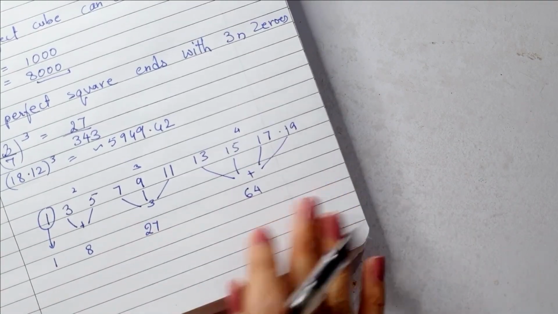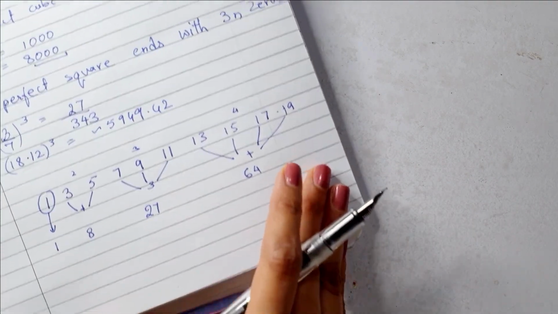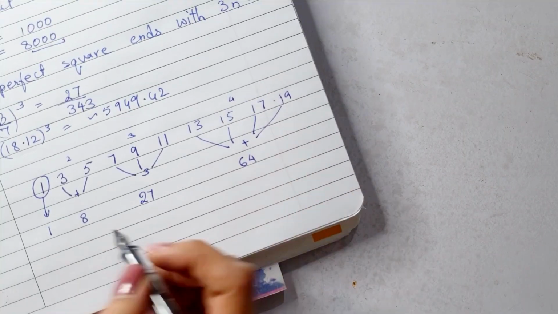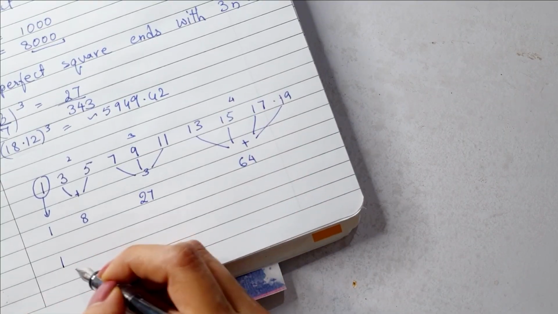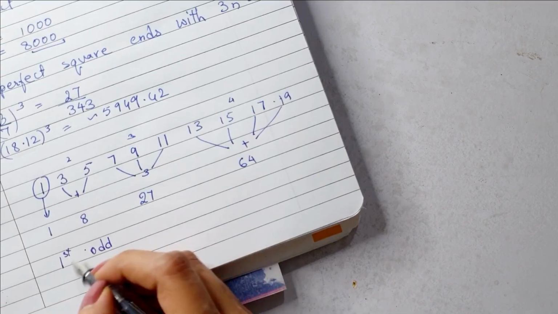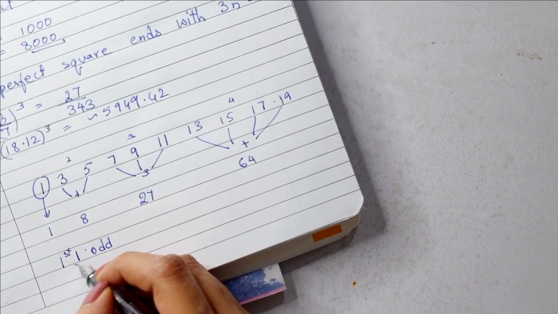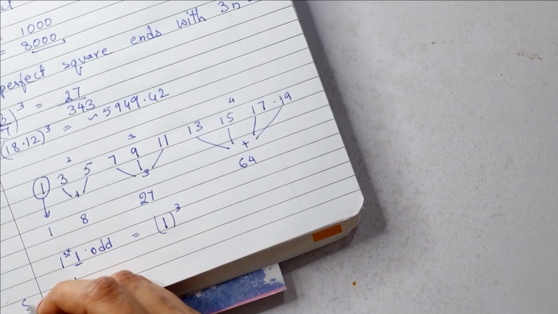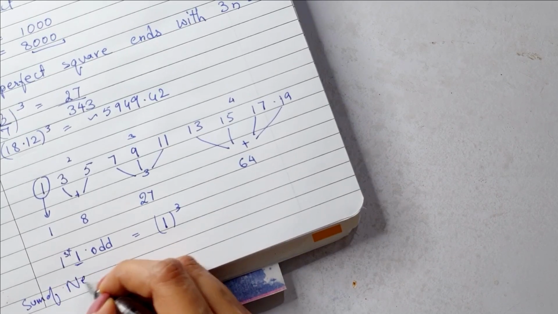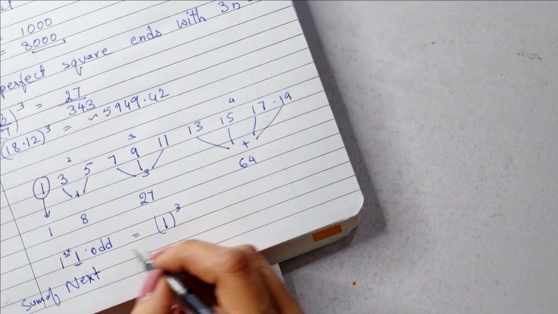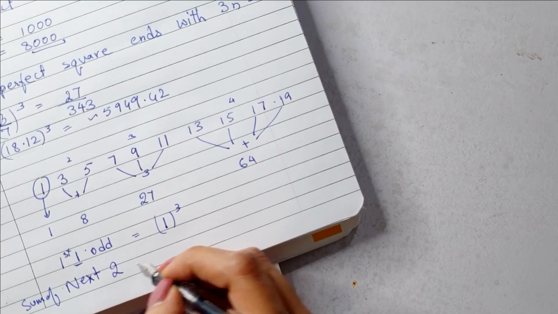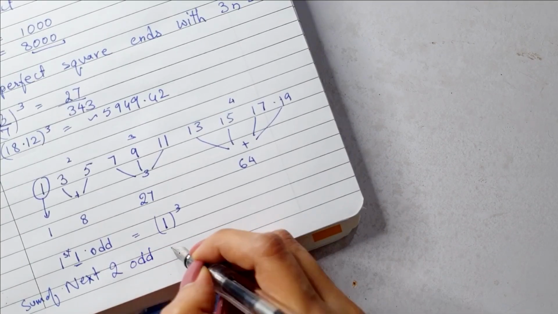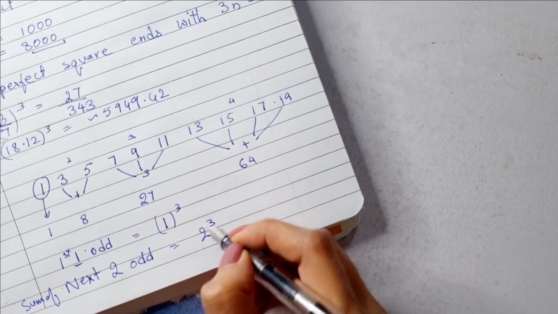So what's the property? The first odd number is 1 cube, then the sum of the next 2 odd numbers will be 2 cube.